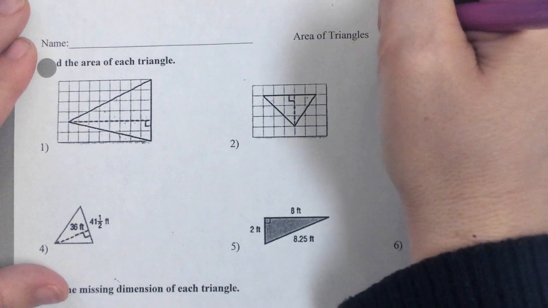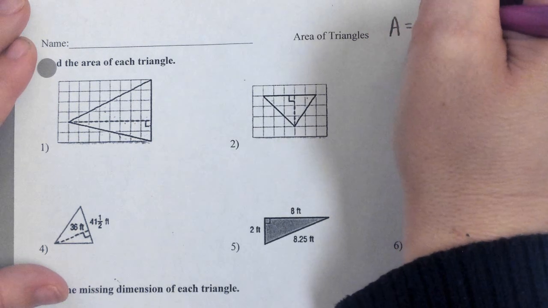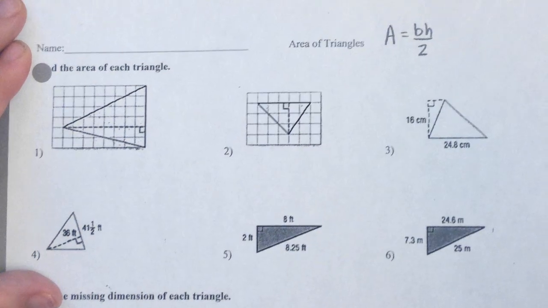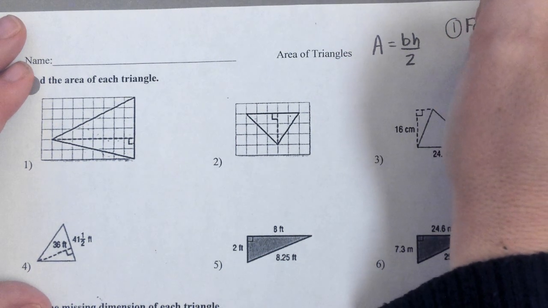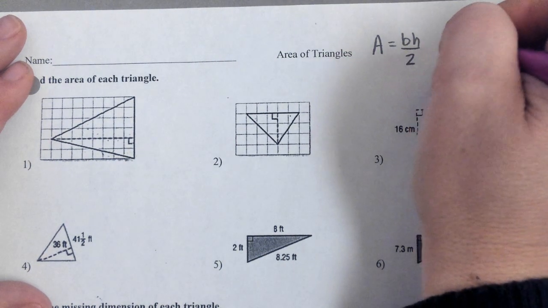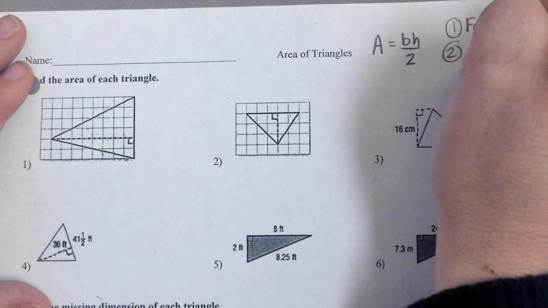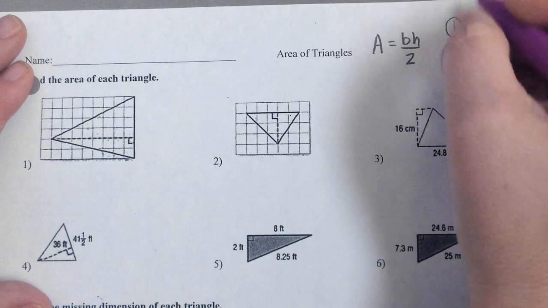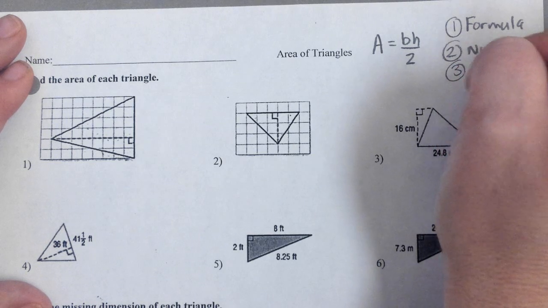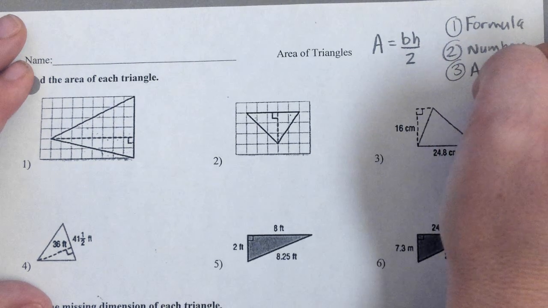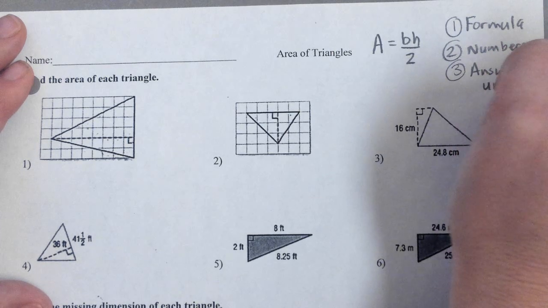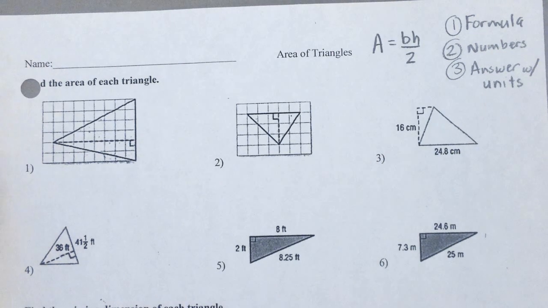Please remember the area of a triangle is A equals BH divided by 2. And on every single problem, we need the formula, the numbers used, and the answer. Make sure you include your measurement with units or with your measurement, okay?